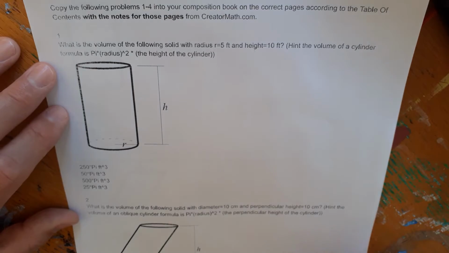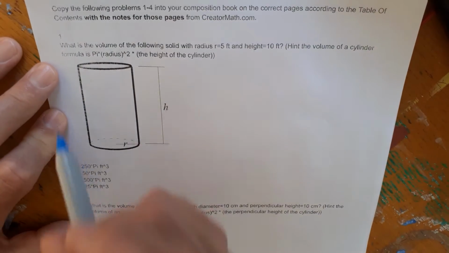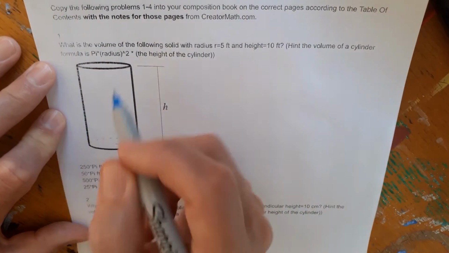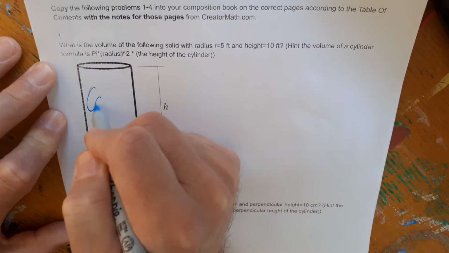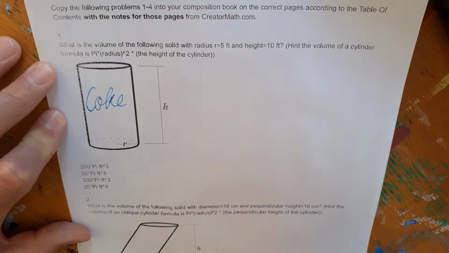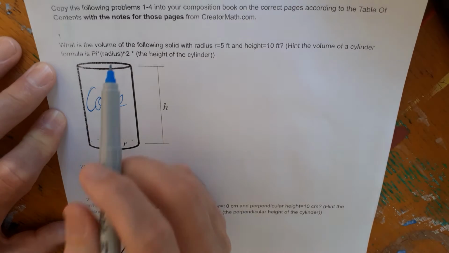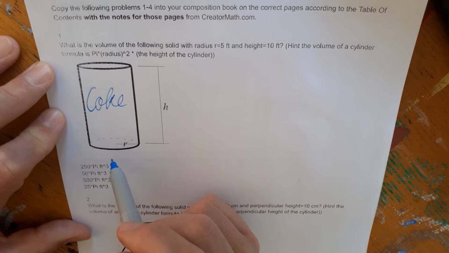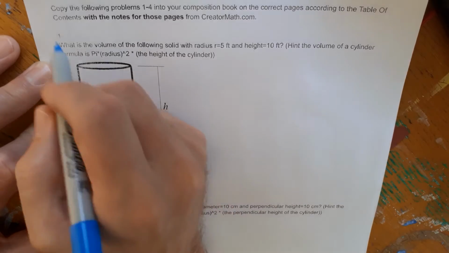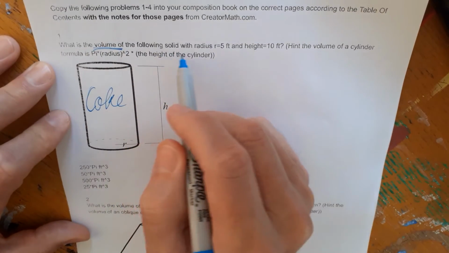All right? Well, so we have the shape, a cylinder. And, at the risk of copyright infringement, just imagine a Coca-Cola can, right? That's the easiest and maybe most known cylinder to us all. A cylinder is this shape. You've learned it a long time ago. We're going to find the volume of this for the following solid.